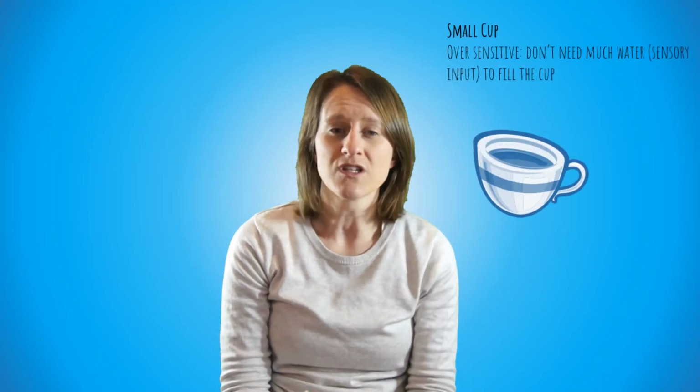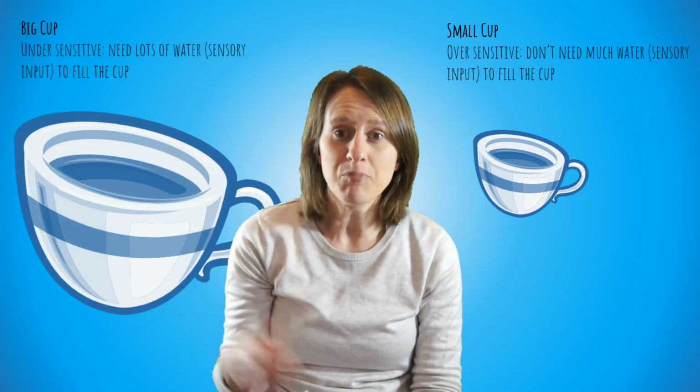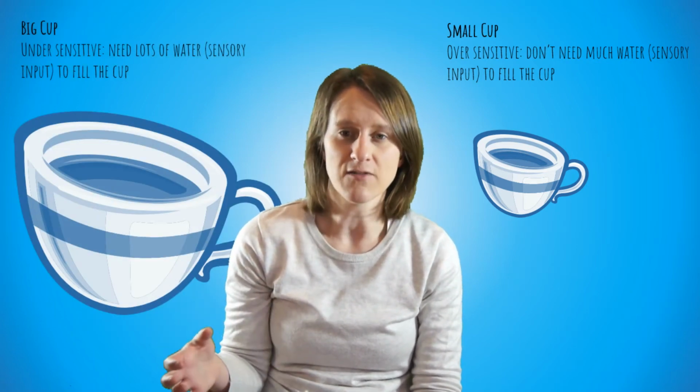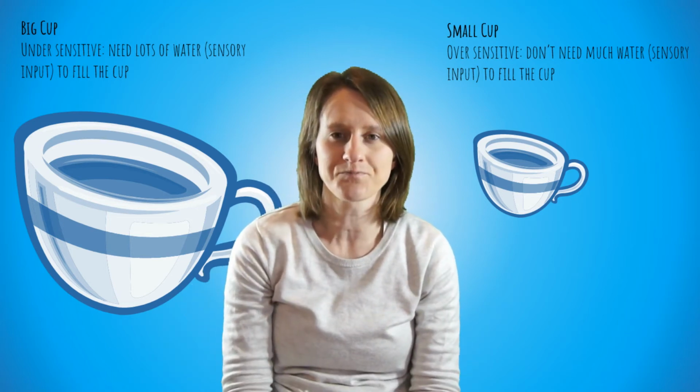Okay, so let's have a talk about different sensory systems, whether there's an over response versus an under response. We can think about it like 2 cups. We have a small cup, which is oversensitive. We don't need much sensory input to fill the cup. Or on the other end, might be a big cup, so really undersensitive, and so you need lots of sensory input to fill the cup.